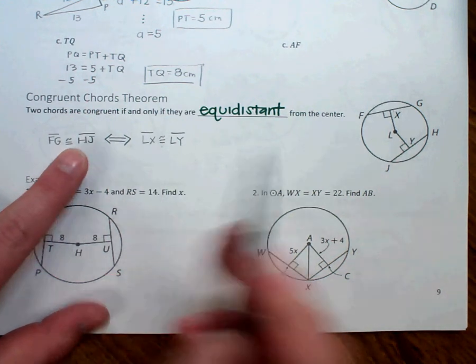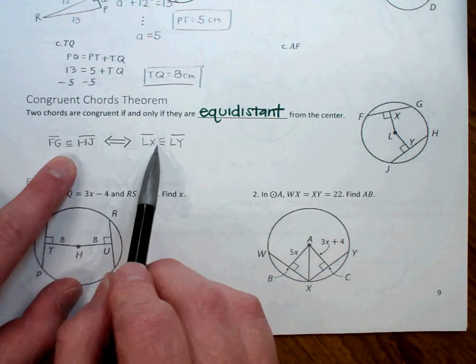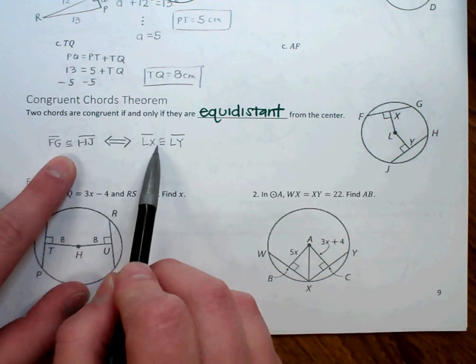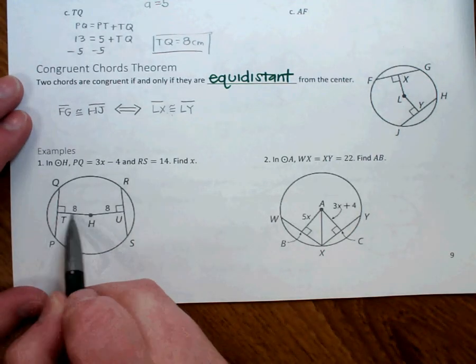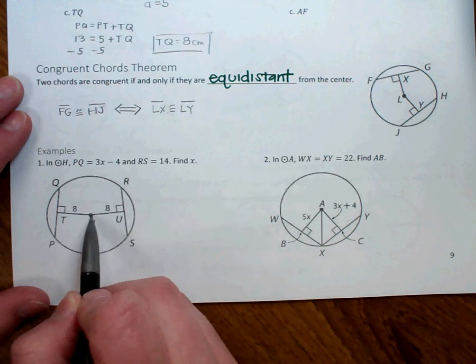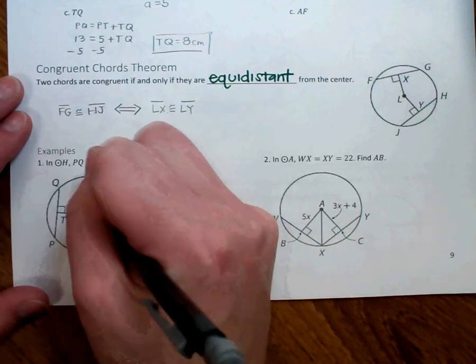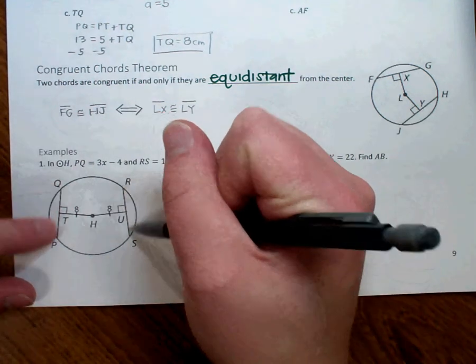We can also flip it around and say, hey, if we know the chords are congruent, we know that they are equidistant from the center. Okay? So these examples here, this distance here from T to H is the same as the distance from U to H. Okay, so since these are equidistant, we now know that these two chords are congruent.